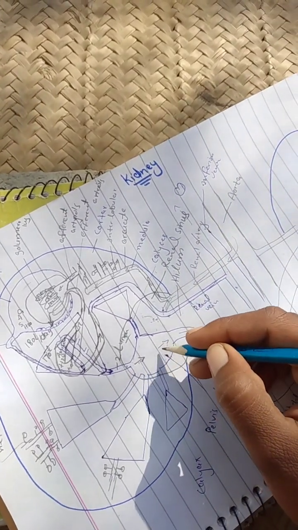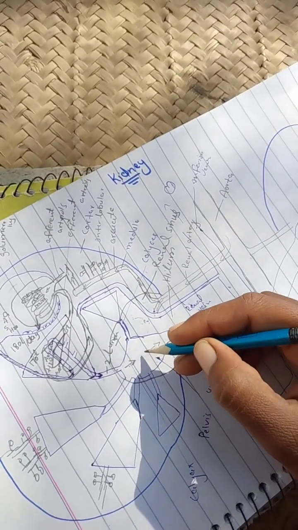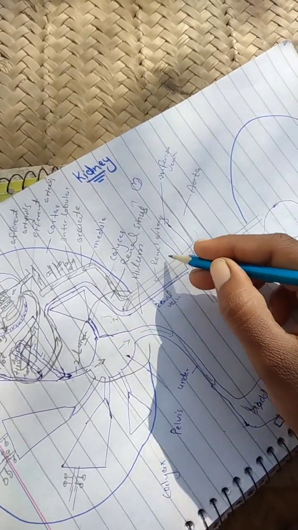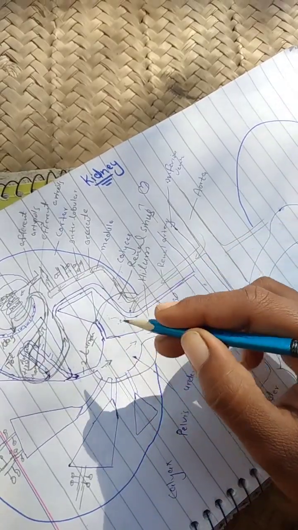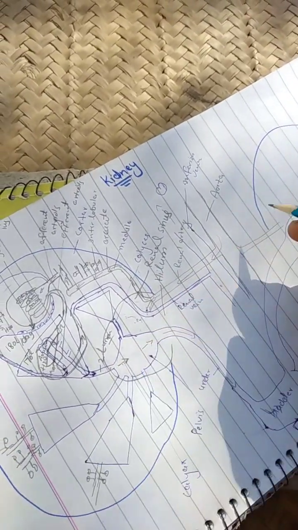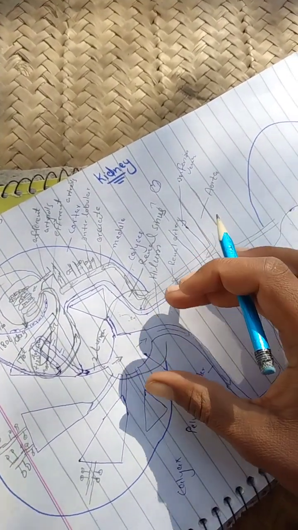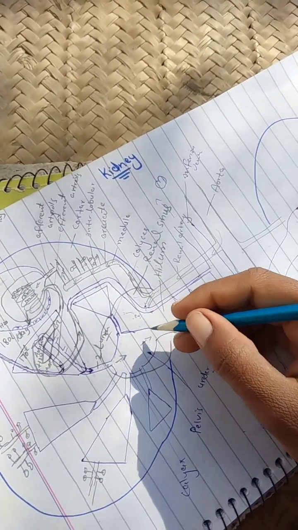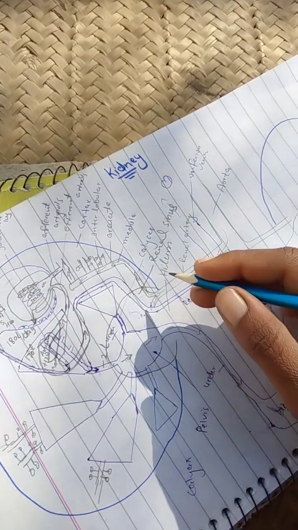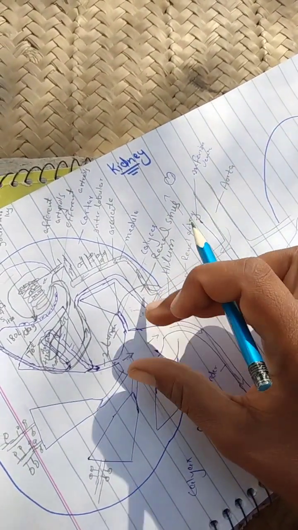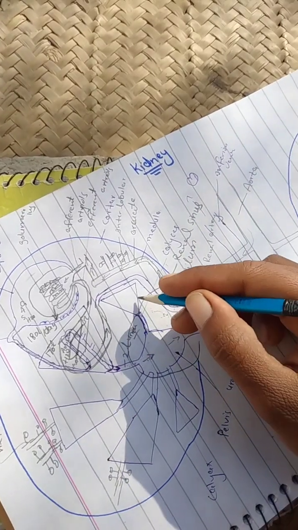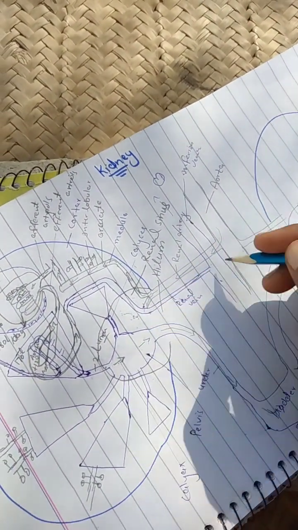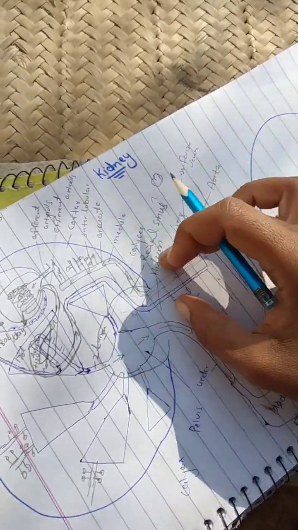The renal sinus collects the arteries, lymphatic system, nerves, and veins from the body.